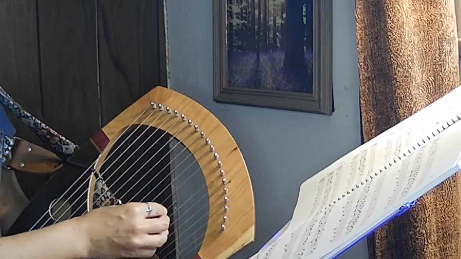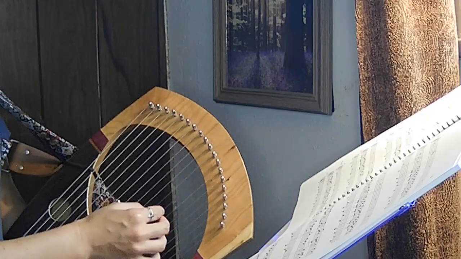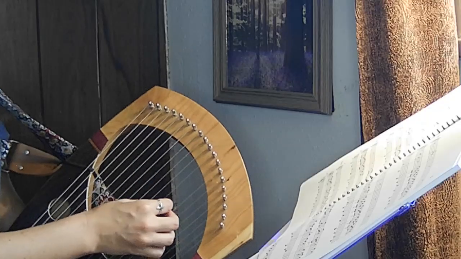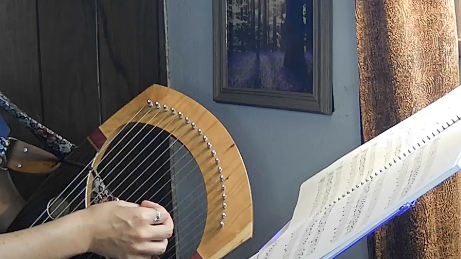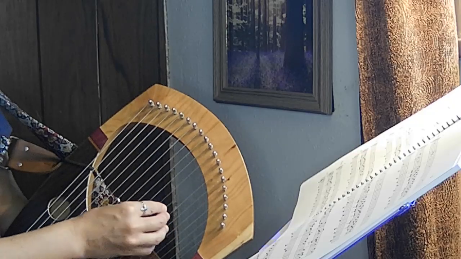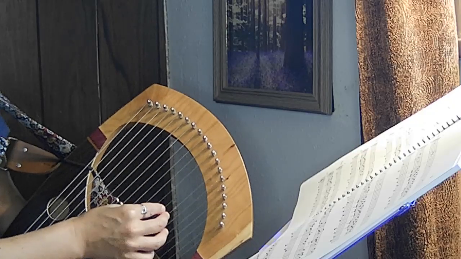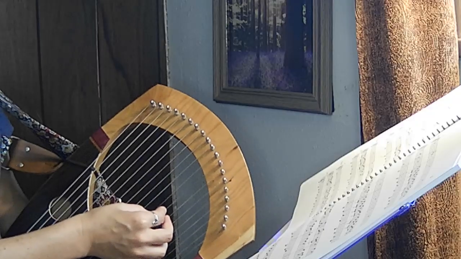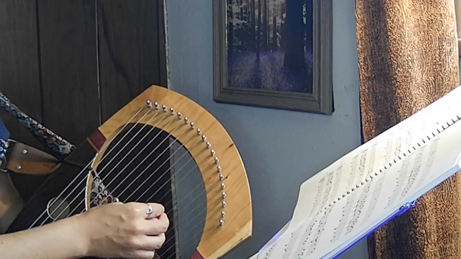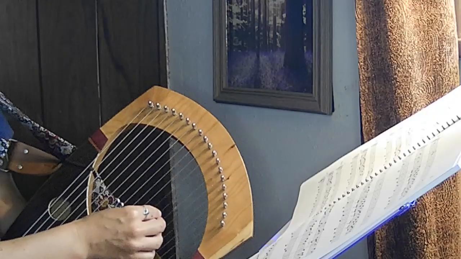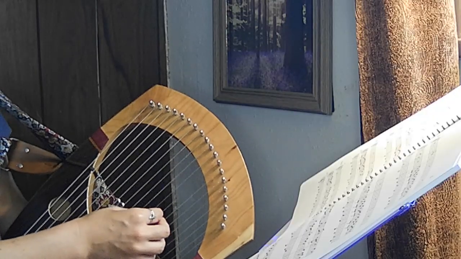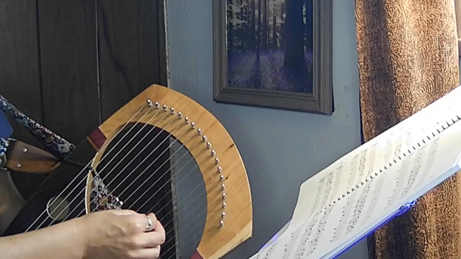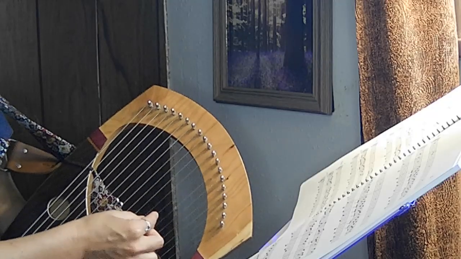And you will not need to move your hand, pardon me. You'll use your 4 to get this E. So we've got B, C. We've already talked about that. Now we've got E, D, C, and B. So here's this second phrase that we've got. 1, 2, 3, 4, 1, 2, 3.